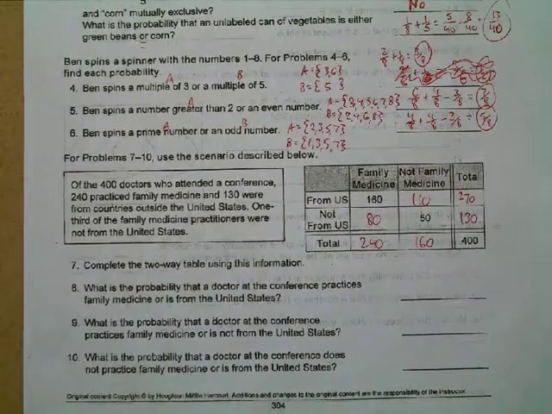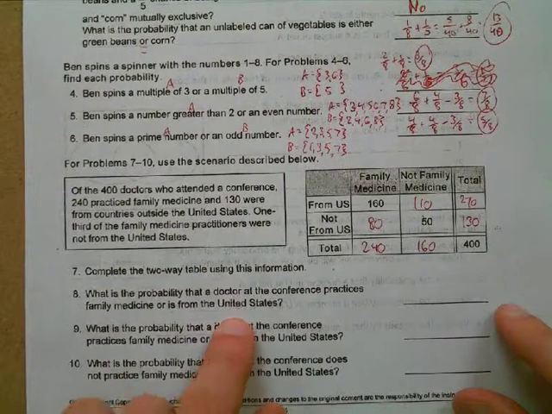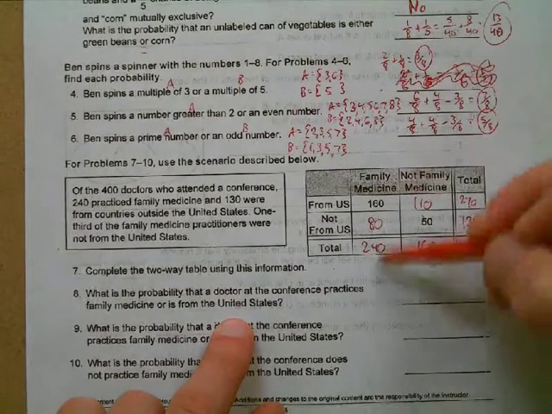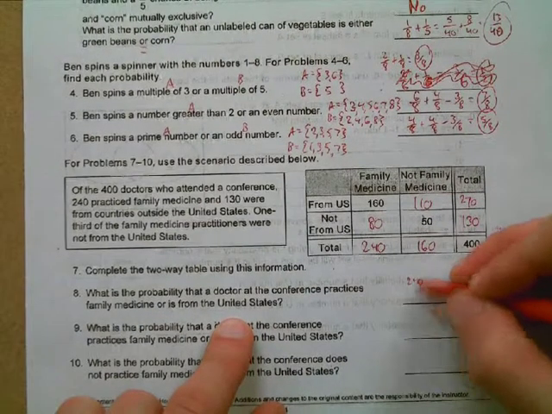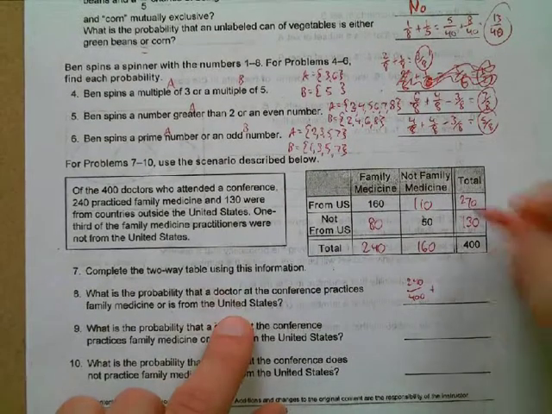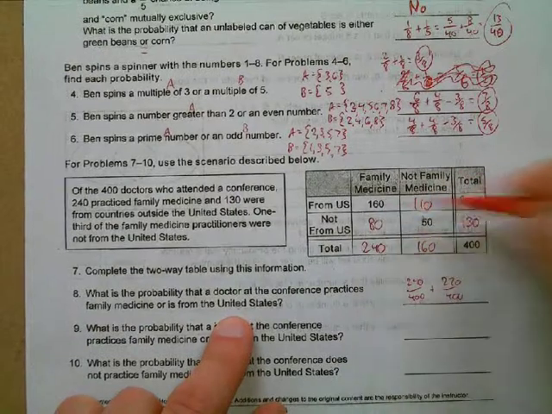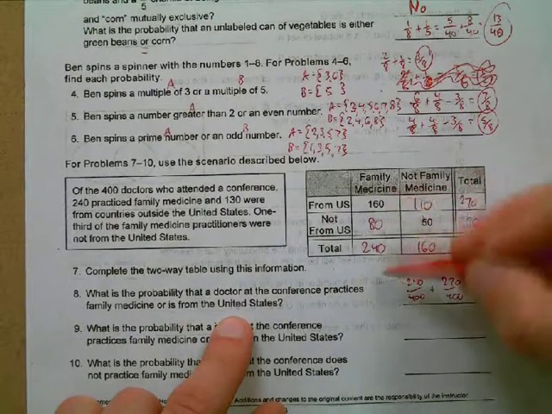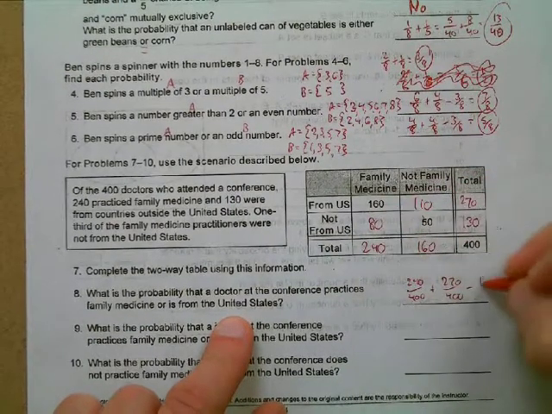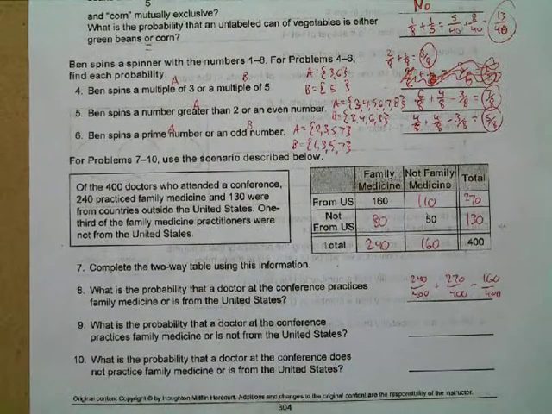What's the probability that a doctor at the conference practices family medicine or is from the United States? Family medicine would be 240 out of 400, plus, or from the United States, 270 out of 400. But that 160 gets counted twice. The 160 gets counted as part of the family medicine and as part of from the U.S., so we'll just subtract 160 out of the 400.